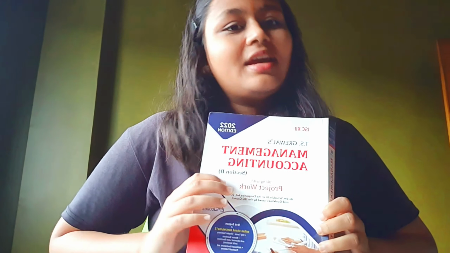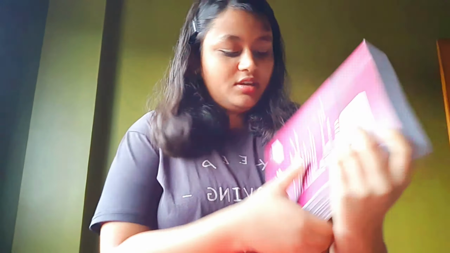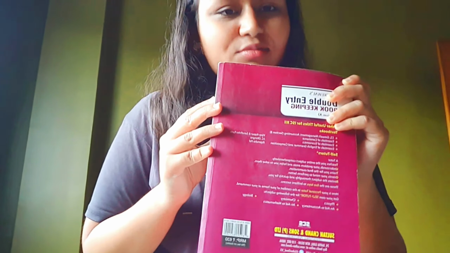Okay, so you can buy Monilal Das also, and you can follow both the books, but I think this one was also enough. And the price for this part B is 355 rupees, and for this one it was 630 rupees. That was it for accounts.